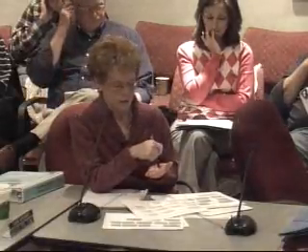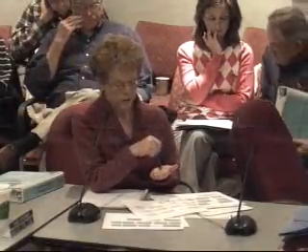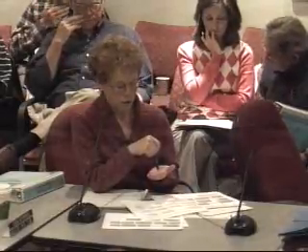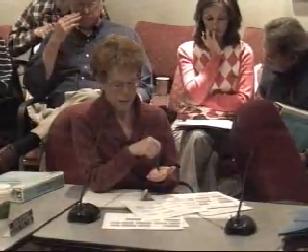And then it goes to... actually, I'll back up. The first application that comes in is the conceptual site plan. The site plans are processed in 2 stages. One is the conceptual site development plan, and the second is the final site development plan. So they submit a conceptual site development plan. It goes to review, and then it goes to the DRC.